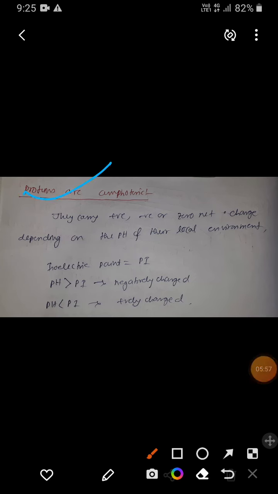Proteins are amphoteric in nature. Why are proteins amphoteric in nature? Proteins are amphoteric, meaning they carry a positive charge, negative charge or zero net charge depending on the pH of their environment. Let's see how.